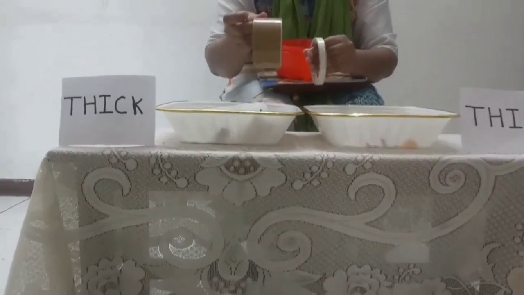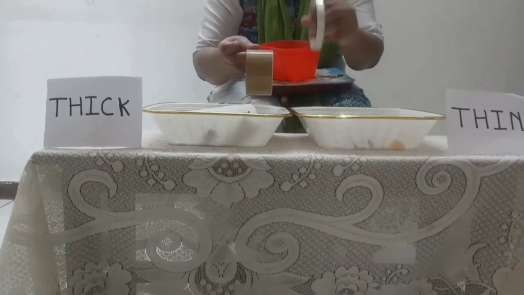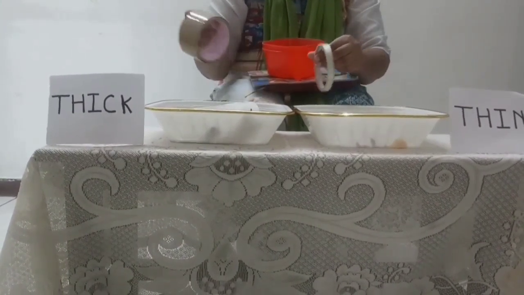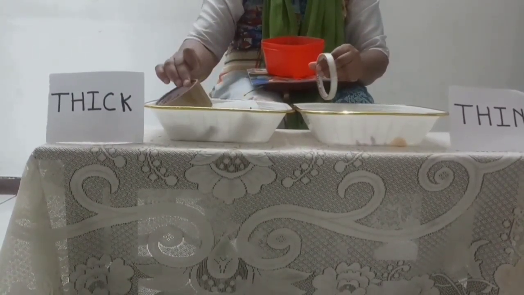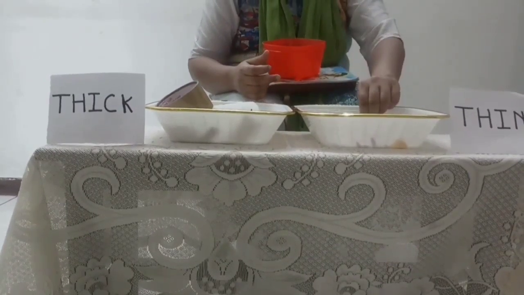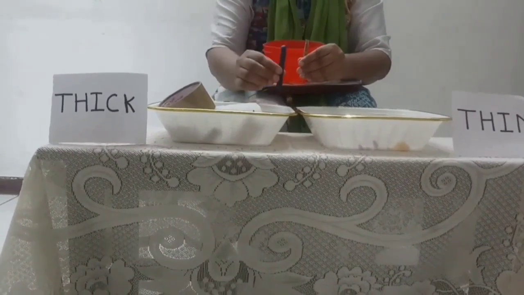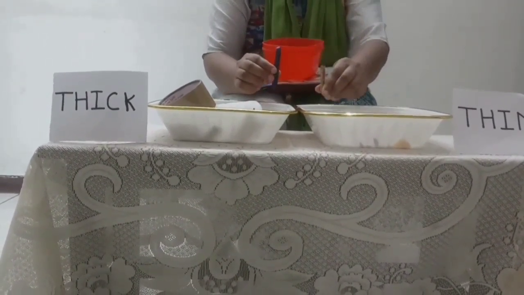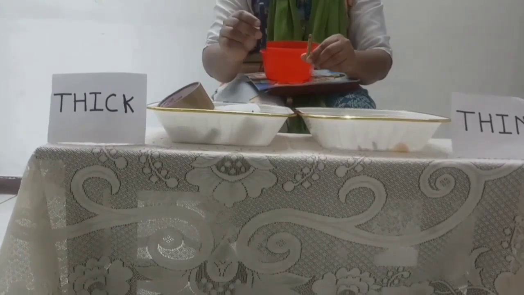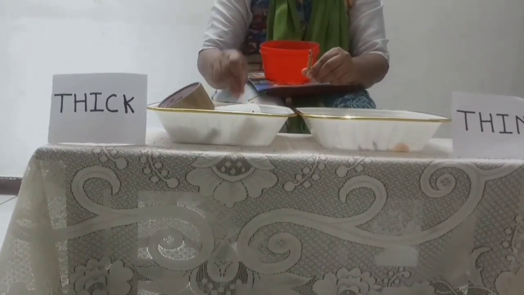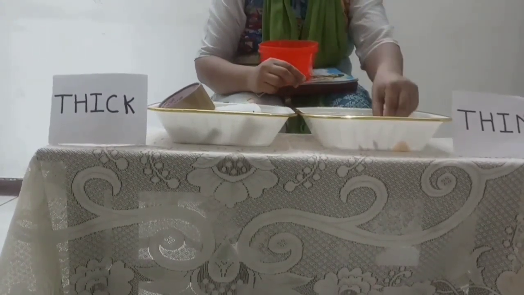Sellotape. Thick sellotape, thin sellotape. Thick sellotape over here and the thin sellotape over here. Crayons. Thick crayon, thin crayon. Thick crayon will be placing in this and the thin crayon over here.